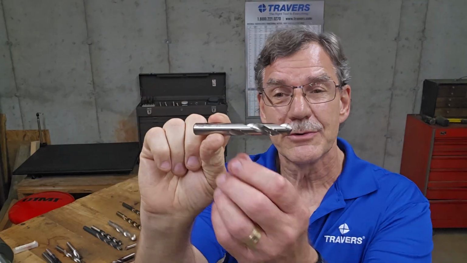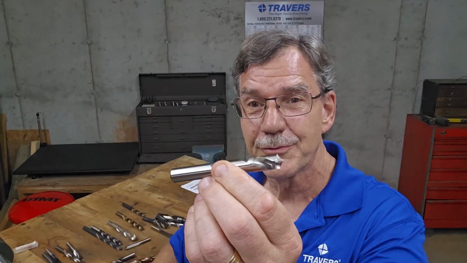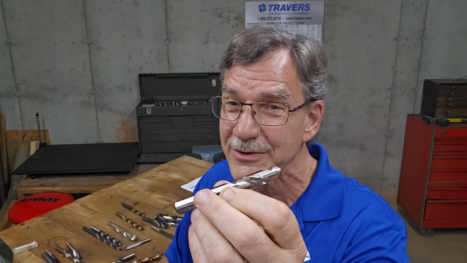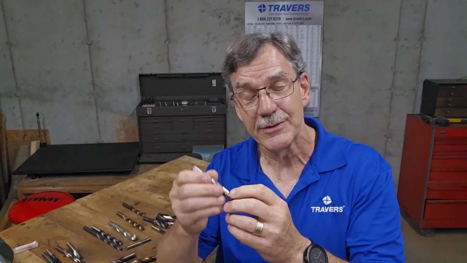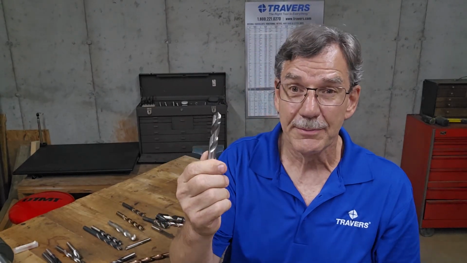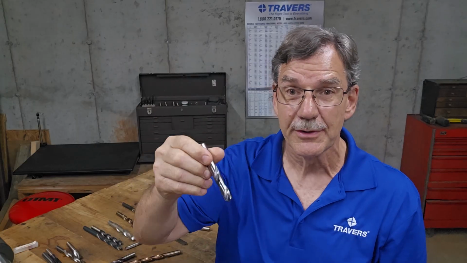Next one on the list is a stub length drill bit. You can see how short this is. So it makes a great starter drill or even a spotting drill because the shorter it is, the more rigid it is, right? We already talked about that. So if you're drilling shallow holes or drilling through a workpiece that isn't very thick and you're going all the way through it, this is probably the only drill that you need. You don't need to drill a starter hole and then follow it up with a drill bit. Just use this one. You have one operation, your hole is done.